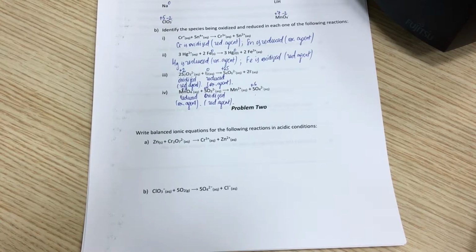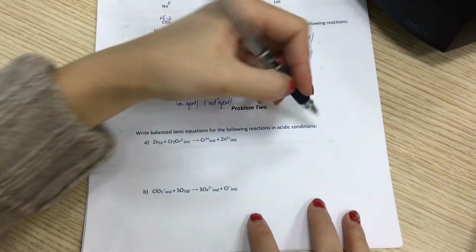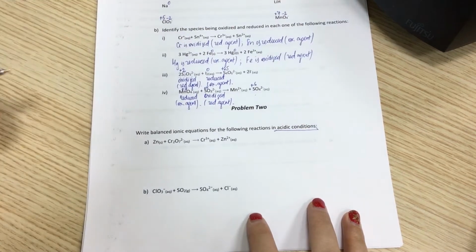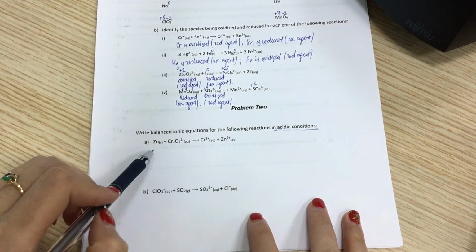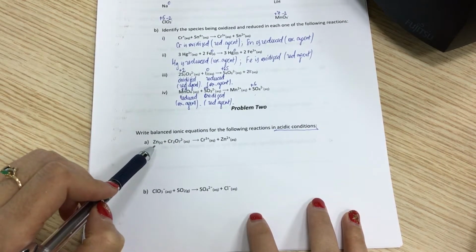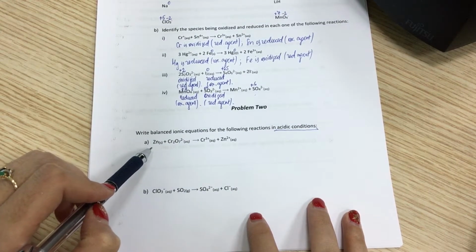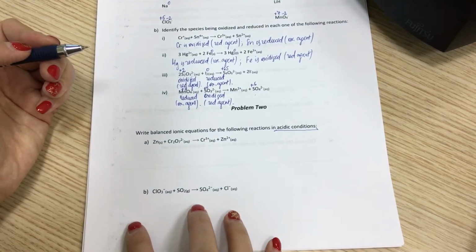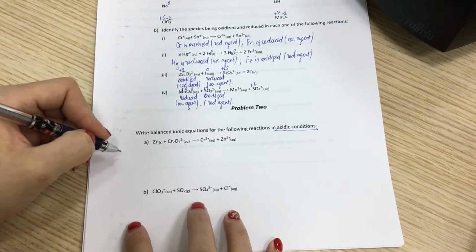Okay, welcome back. Solution for problem 2: how to balance ionic equations in acidic conditions. The first thing to do is to separate the given equation into two half-cell equations and balance elements other than oxygen and hydrogen. What I will do is split this into two.